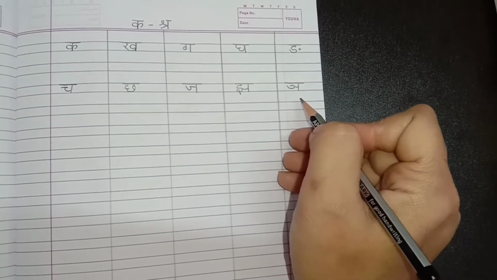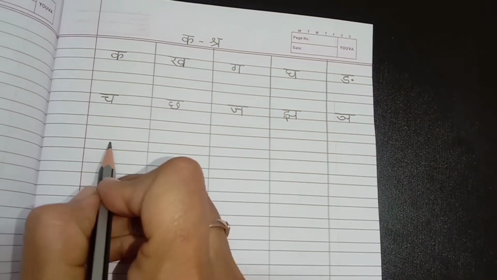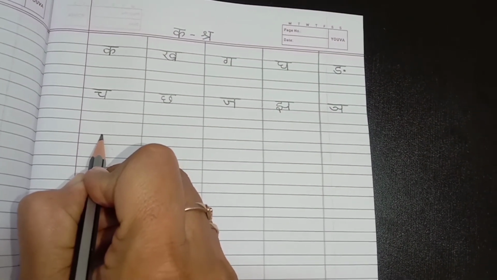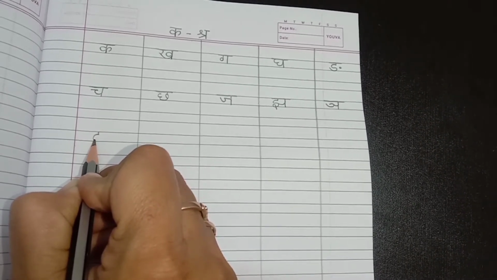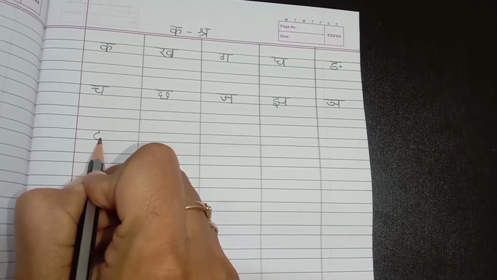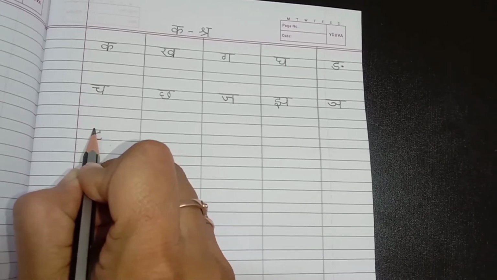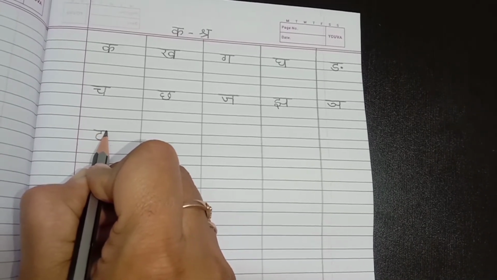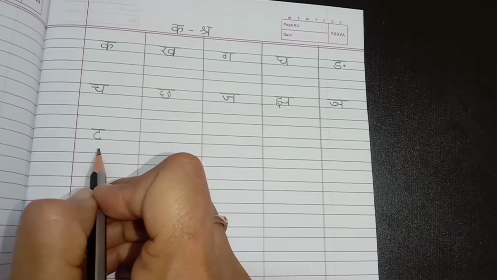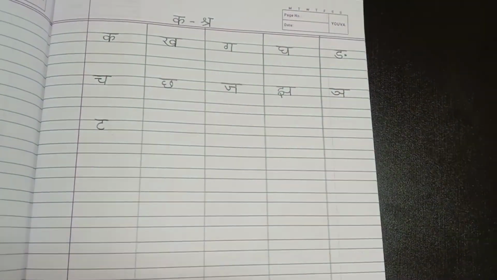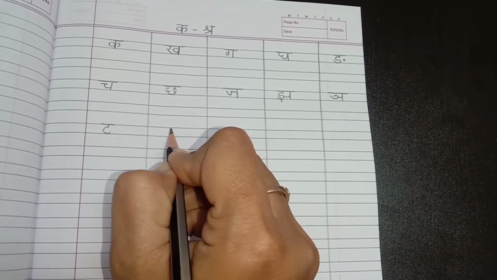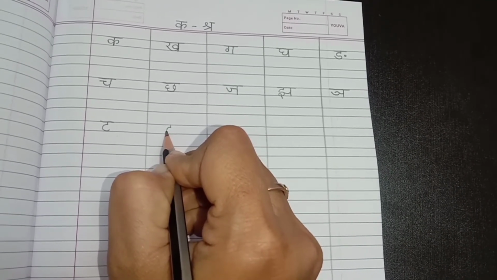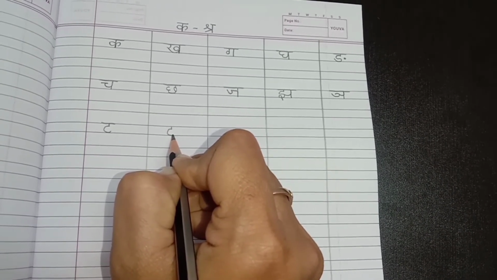For व्यंजन ट we will make a small standing line and then C curve, touch the second line and go little bit up and make a shiro rekha on first line. Vyanjan Ta.